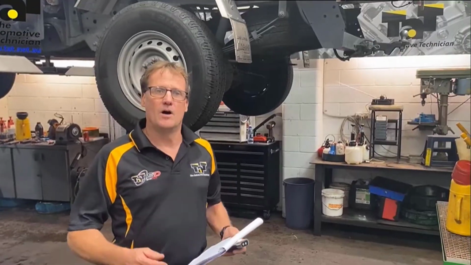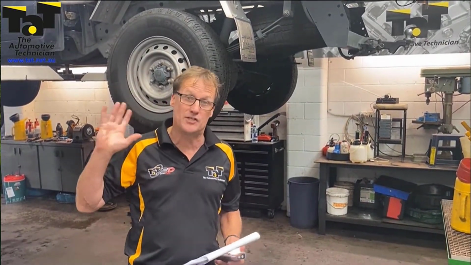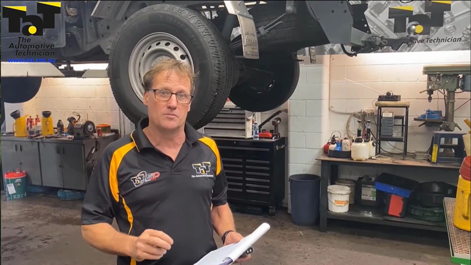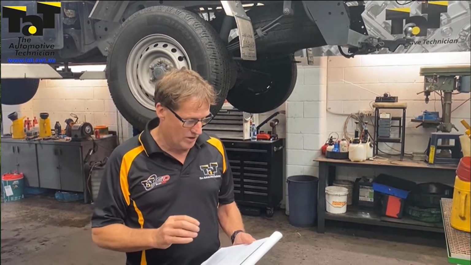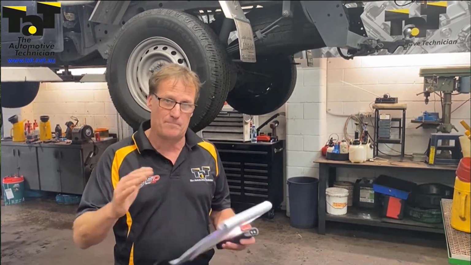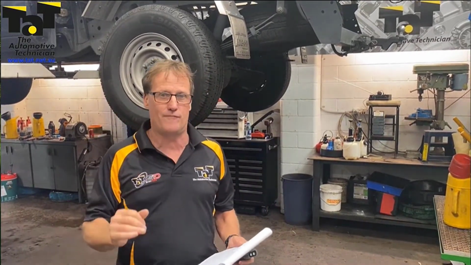So. Hi guys, Jeffrey from TAP. We're doing an interesting job in the workshop today, this Ford Ranger with ABS traction control problems. Had this car presented to us today with an intermittent traction control ABS fault coming up with the warning light. It's a 2013 Ford Ranger, or that PX model, so in that range, 3.2 litre, but it's a common issue with the rear differential wiring.